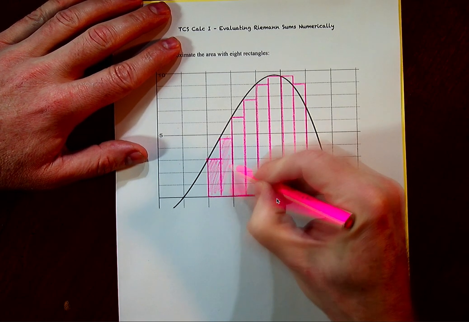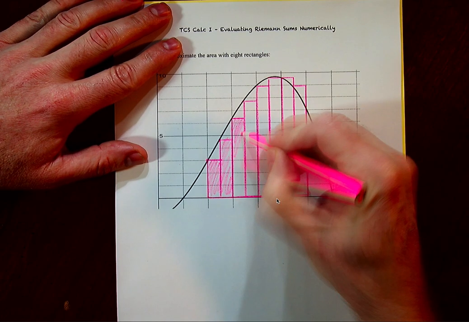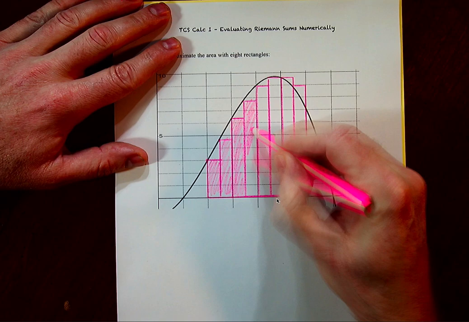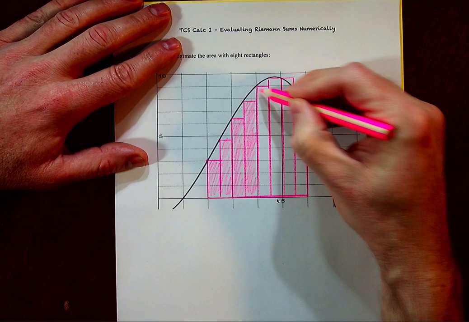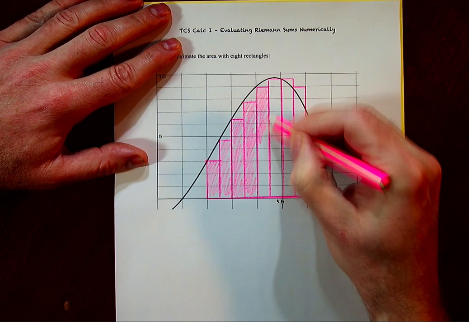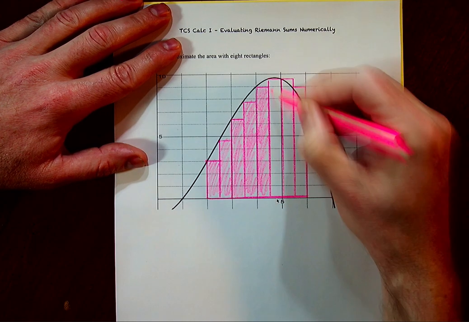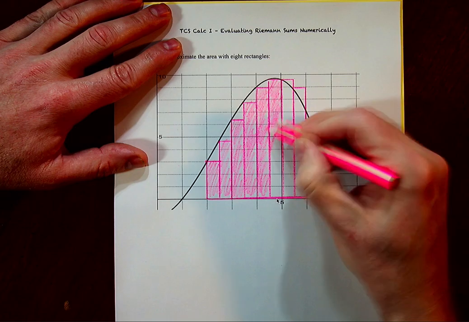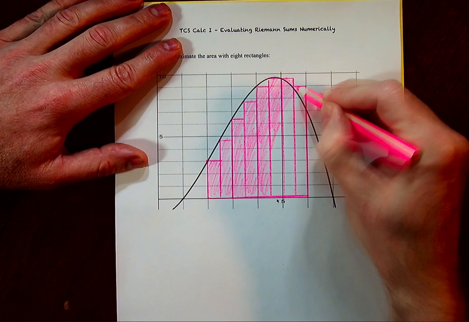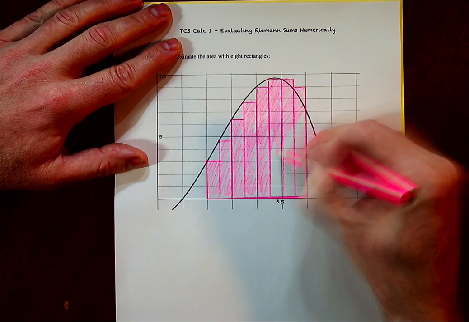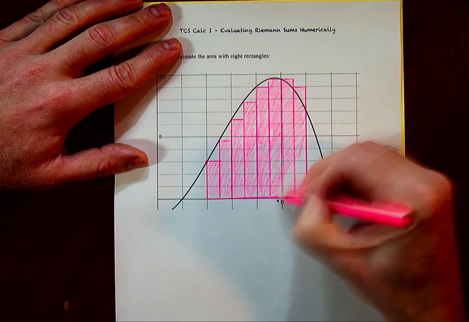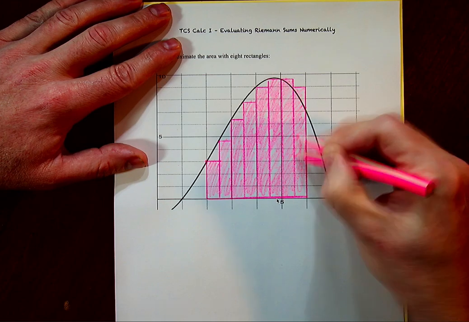Now, as I'm filling these in, you should notice that even more of that green area, which constituted the difference between the approximate area and the actual area, that green area between my rectangles and the graph, is now becoming much, much smaller. There's going to be a whole lot less green, a whole lot less difference with this approximation.